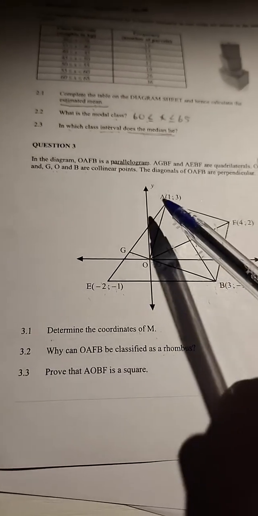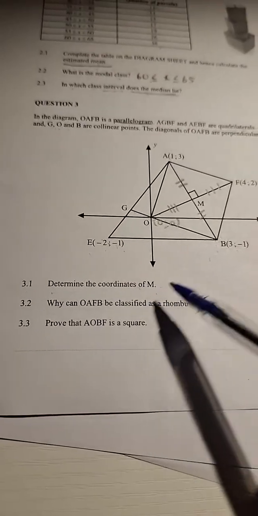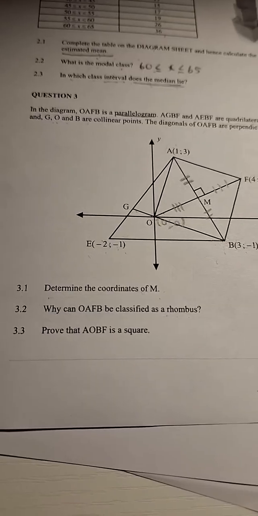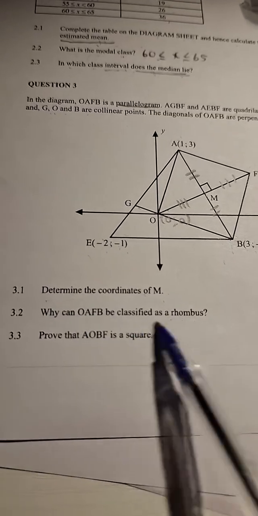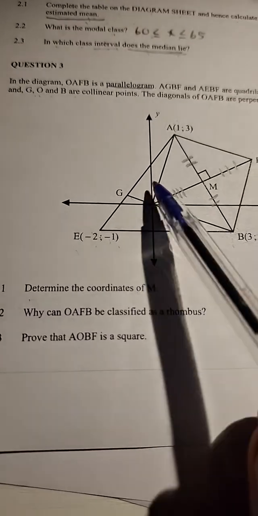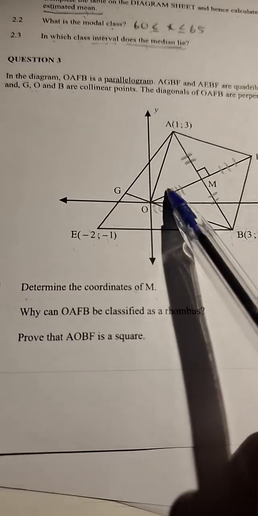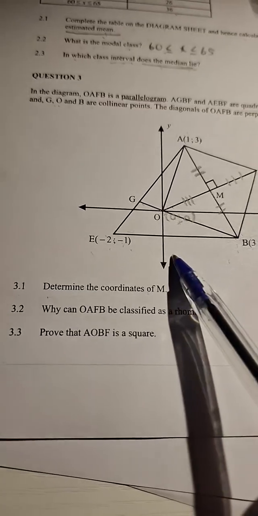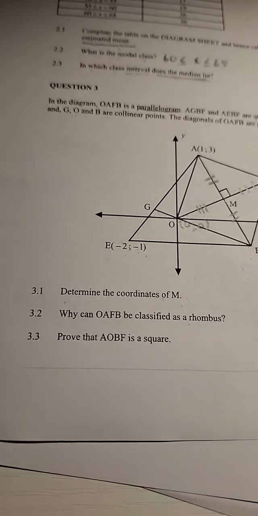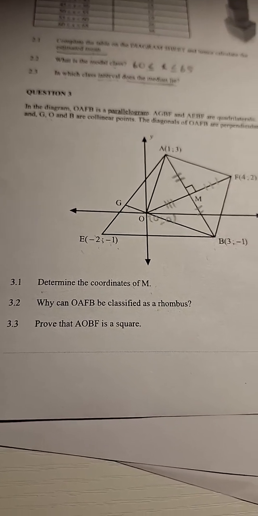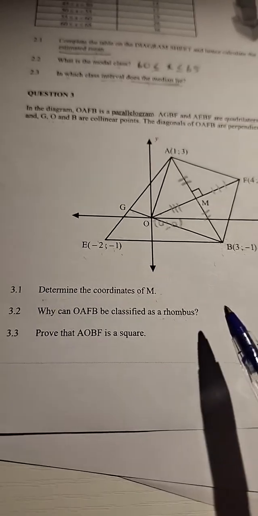Then I conclude AOBF is a what? It is a square. What is my reason? The rhombus has adjacent sides that are perpendicular. Therefore, the corner angle is equal to 90. Full stop. Done. Proved. I've proved that AOBF is a square.